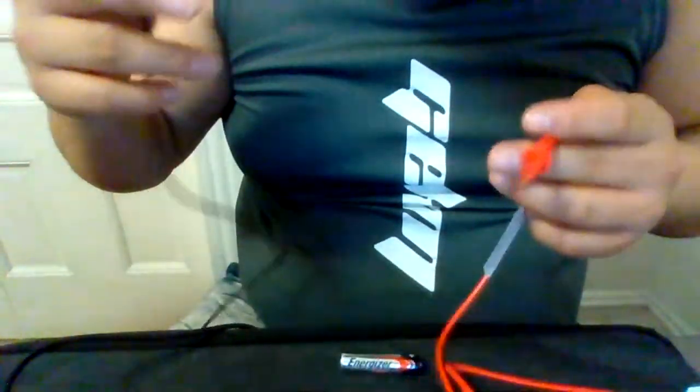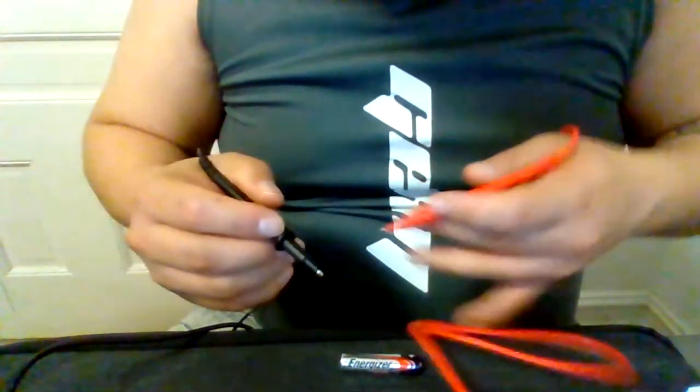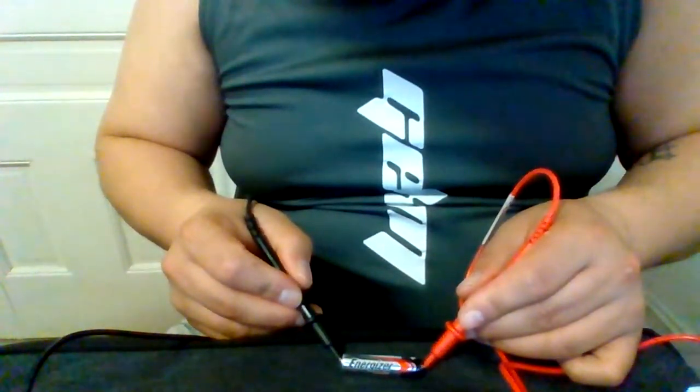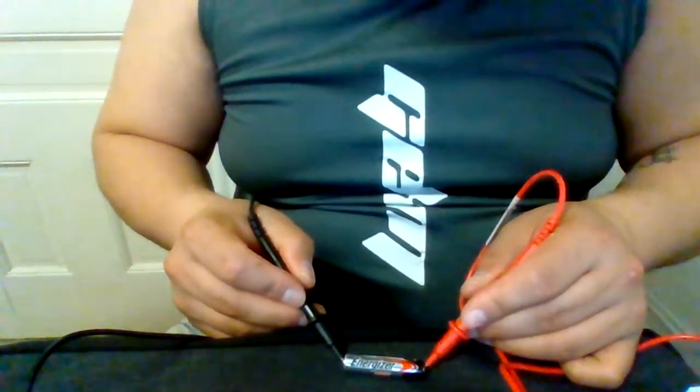Now we're going to come down here. Let's check it. Positive, negative. Woo! That right there is working. Direct current. This battery does not play.